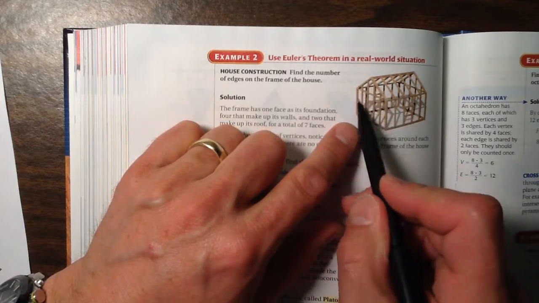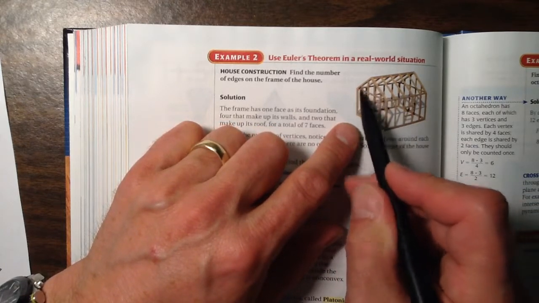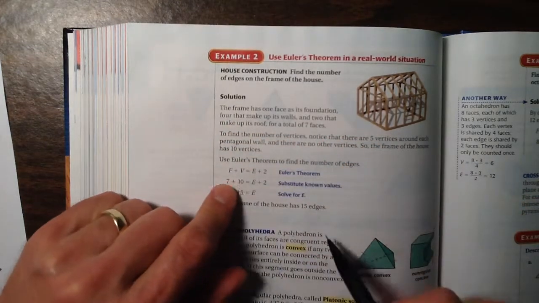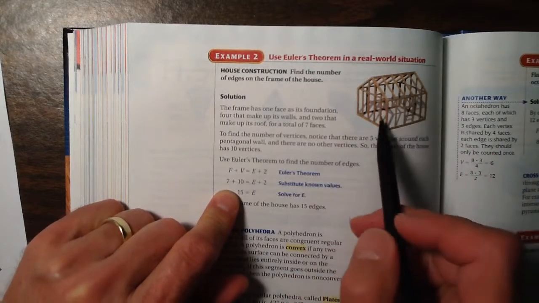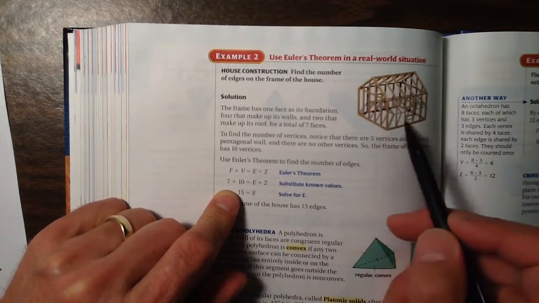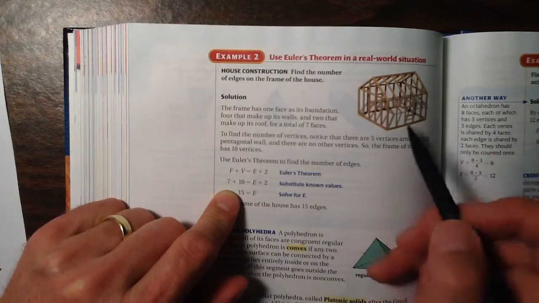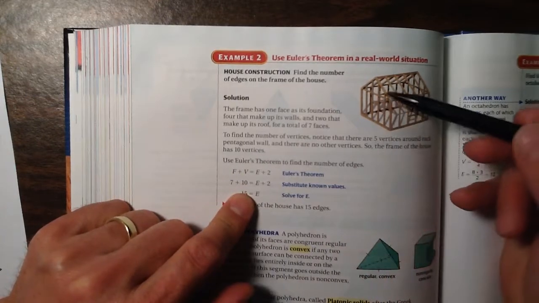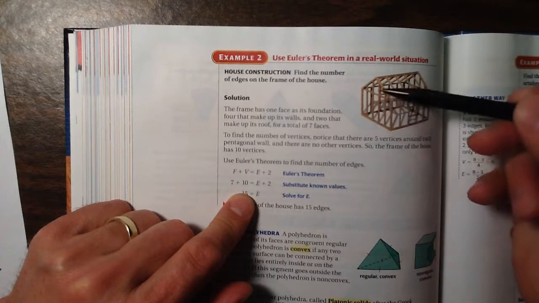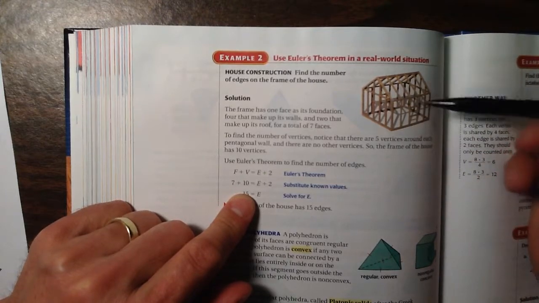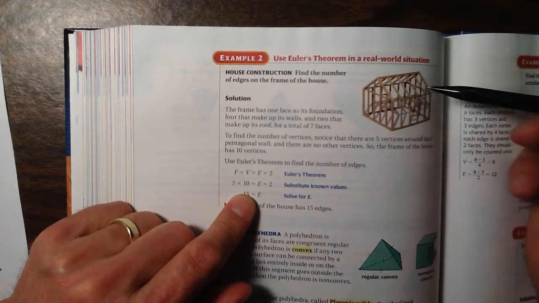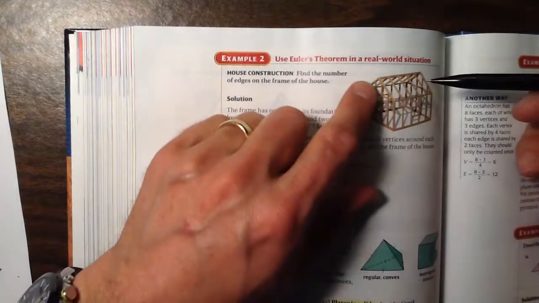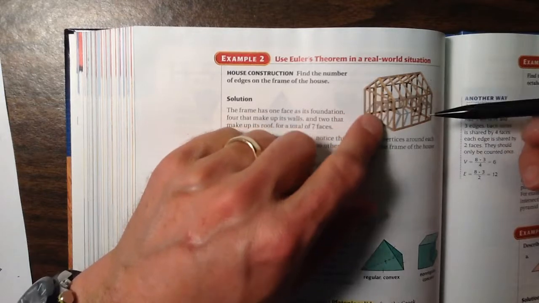So just look at the outside post here on this house, and if you were to count up the faces, actually this is a prism, so this would be your base on the left side, and this is your base on the right side, because these two faces on the left and on the right are parallel and congruent to each other.